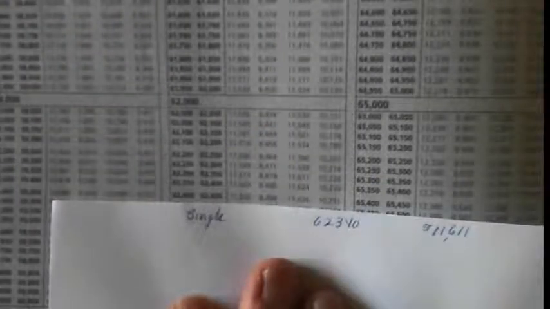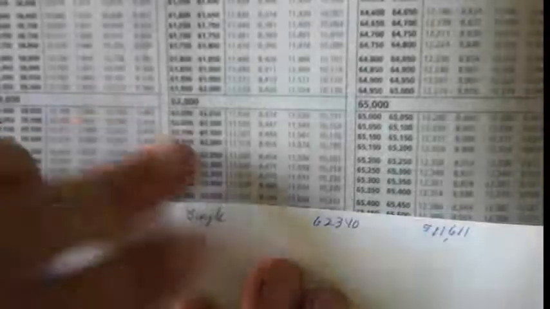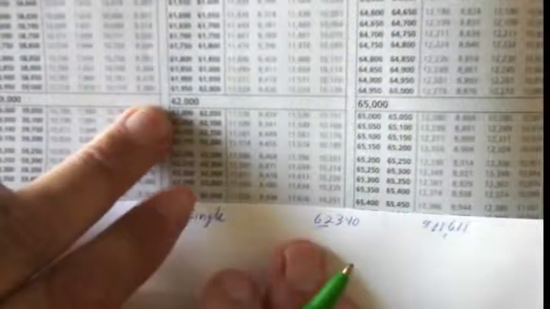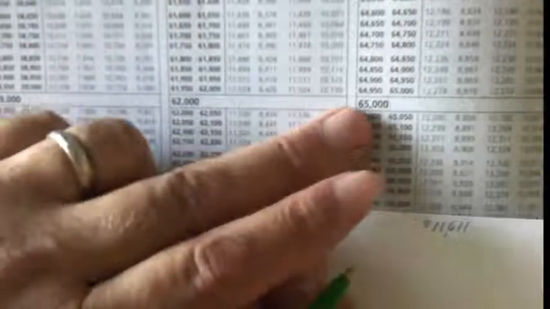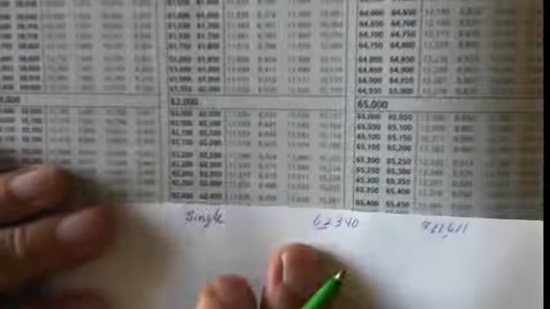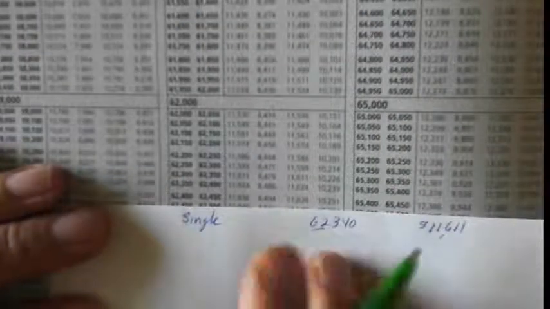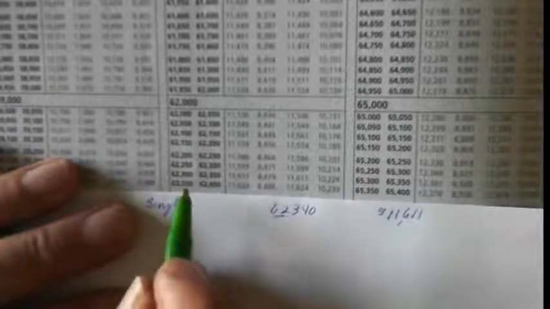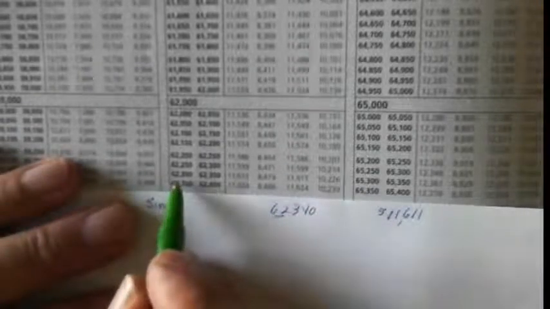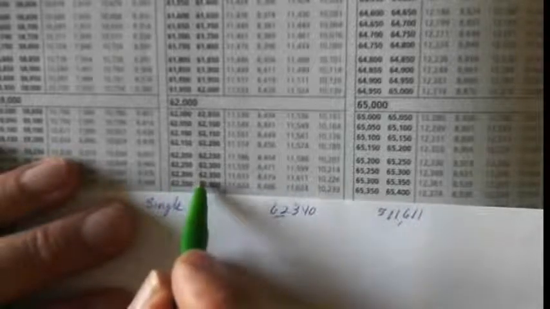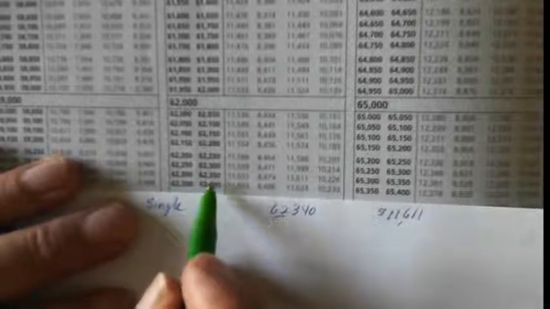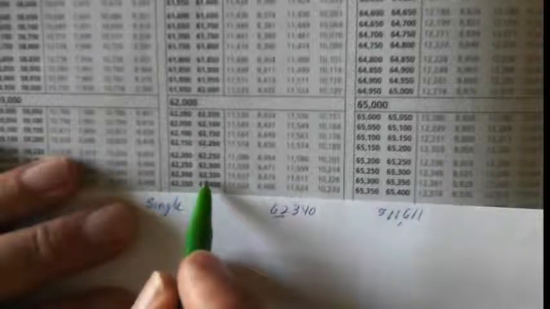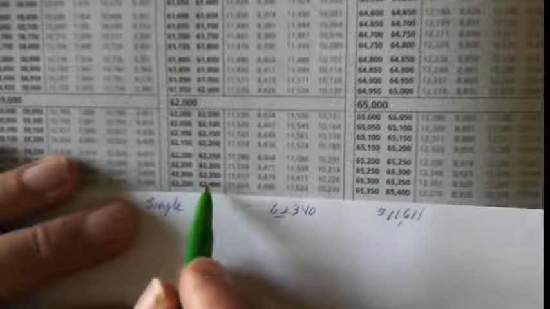So we turn to Exhibit 18.3. Since our first two numbers are 62 for the 62,000, we find the 62,000 category. Here's 65 over here, 61's above, and so on. And we need 62,340. Well, 62,340 is going to be between 62,300 and 62,350. It says at least this, but less than this.